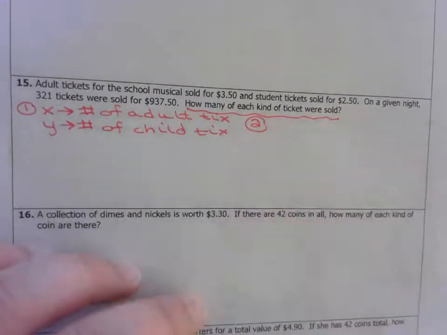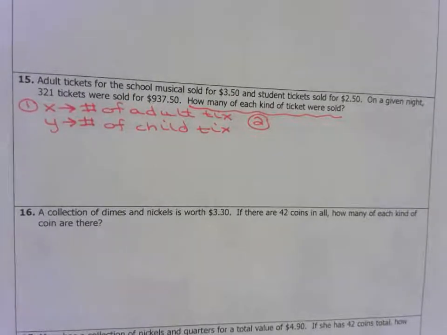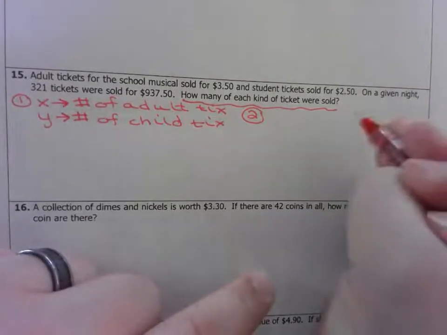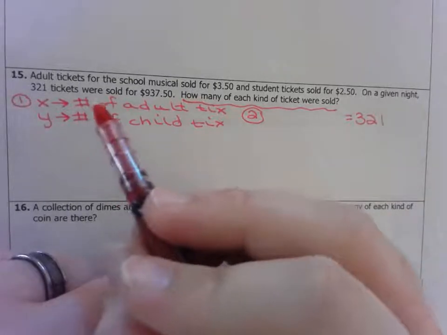Second part, let's set up my two equations. Now I gave you some hints yesterday. What is a good way to figure out what my equations should look like? Look for the total. Totals, yes. Totals are a good way to get started. So look at the totals they give you. What is one total they give you? 321. On a given night, they sold 321 tickets.